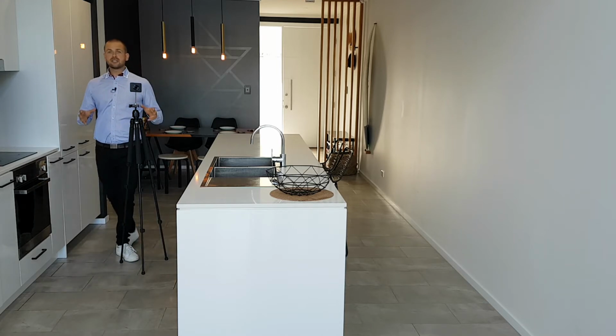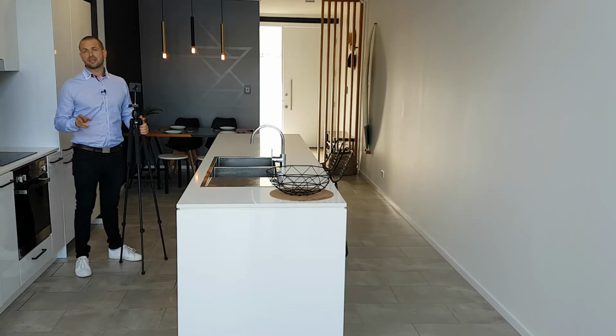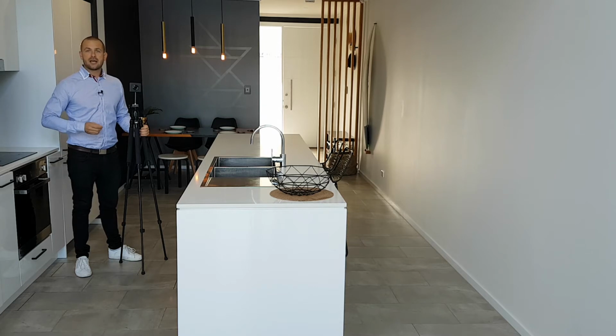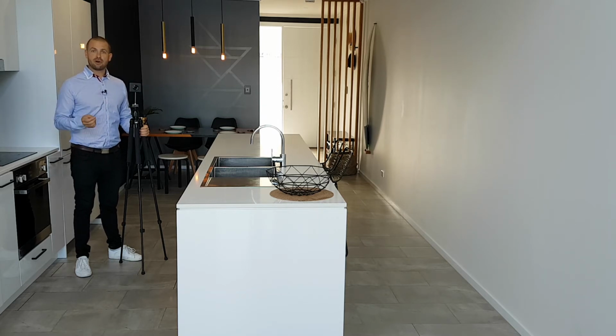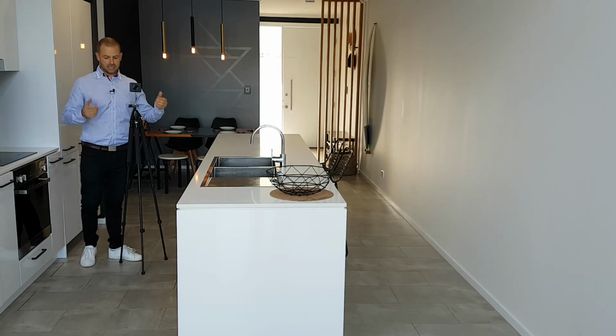Remember, kitchen is the second most important thing in your virtual tour, and always make sure you have one photo from the outside of the kitchen and one from the inside.